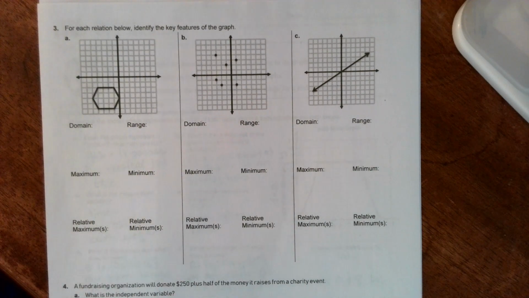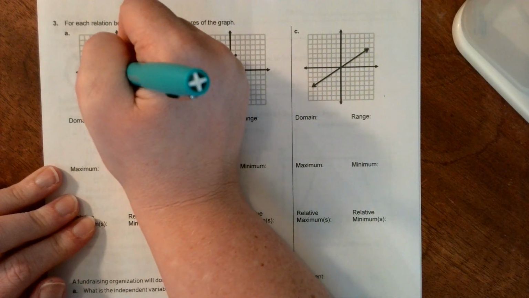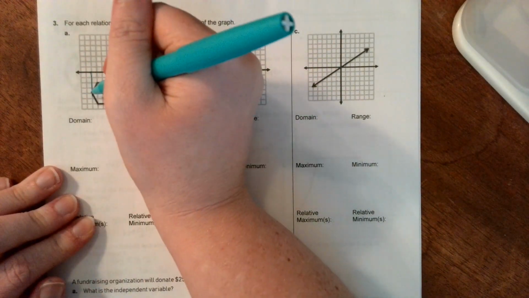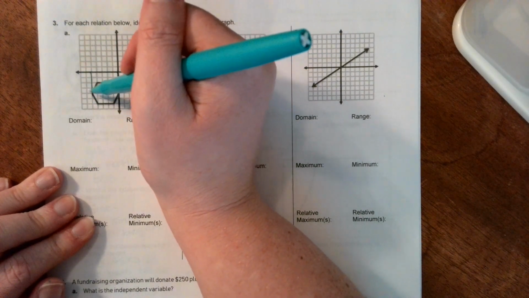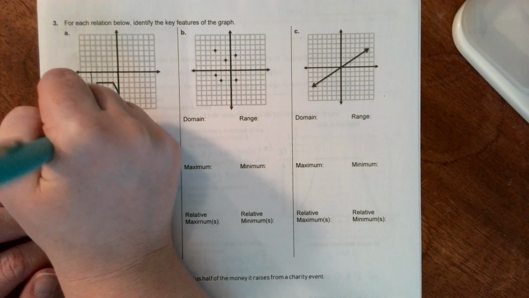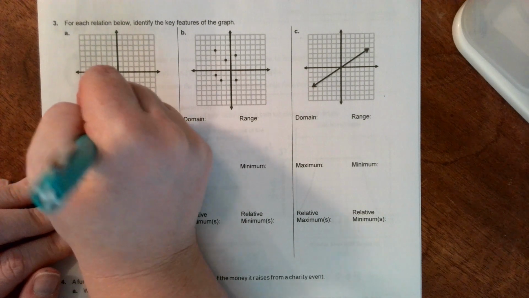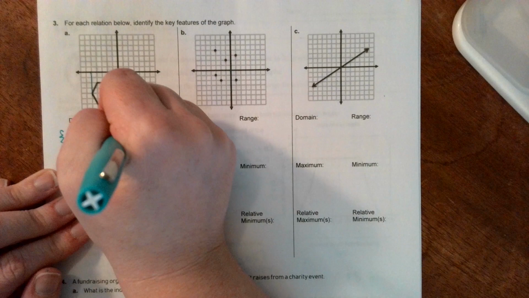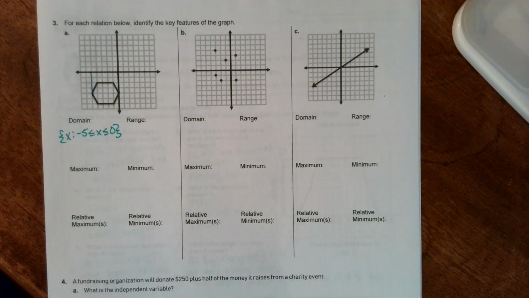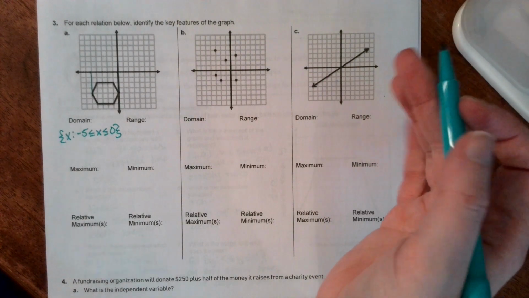All right, so remember, domain measures all possible x values. So we're going to go from the least x to the greatest x. The lowest x value on this graph is negative 5. And the greatest x value on this graph is 0, which feels wrong, doesn't it? It feels like 0 should always be your least, but this is on the negative side of the x-axis, so my domain is from negative 5 to 0.